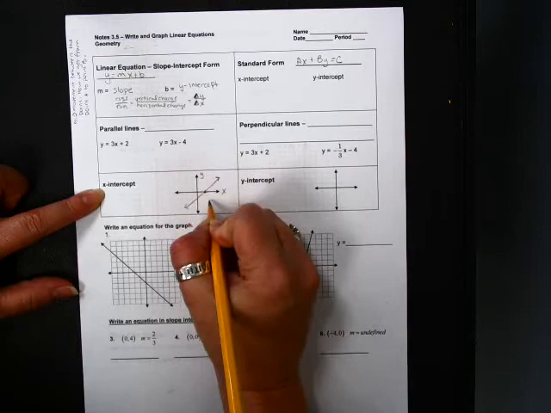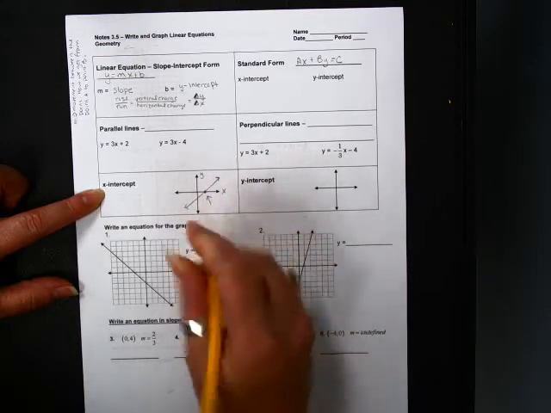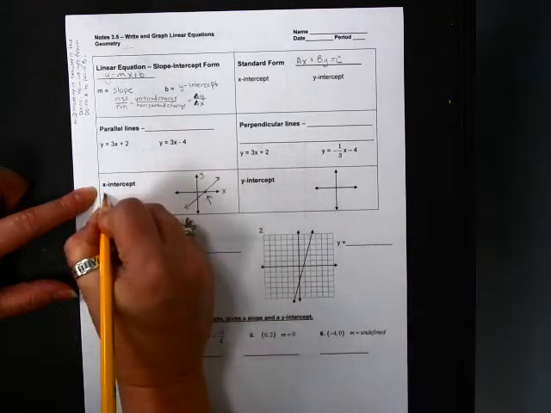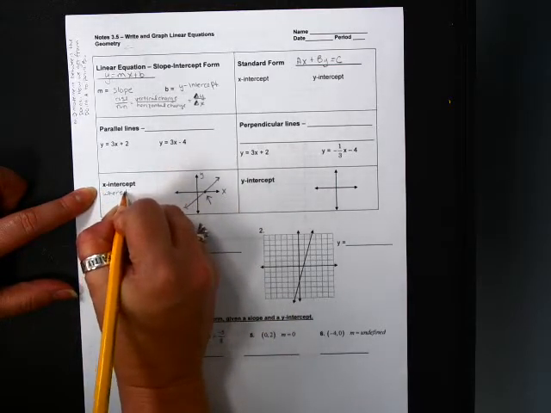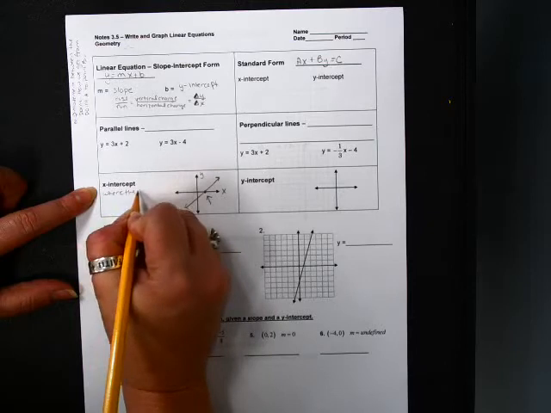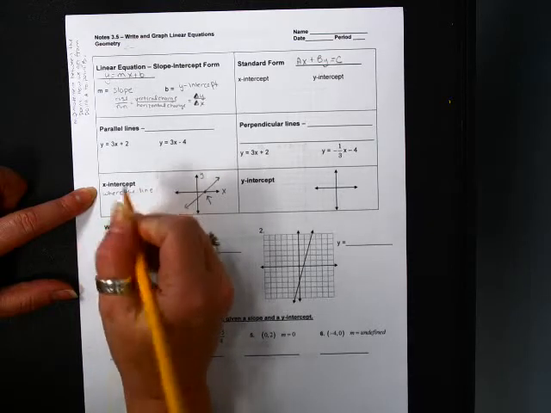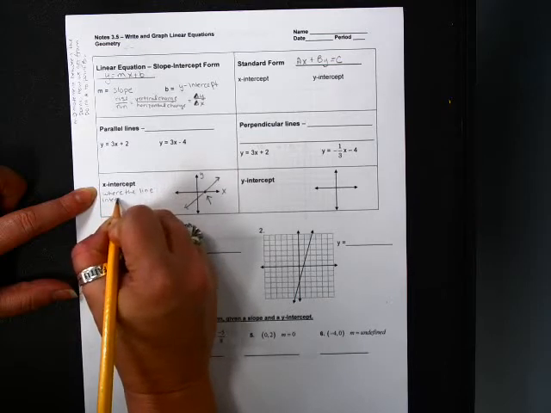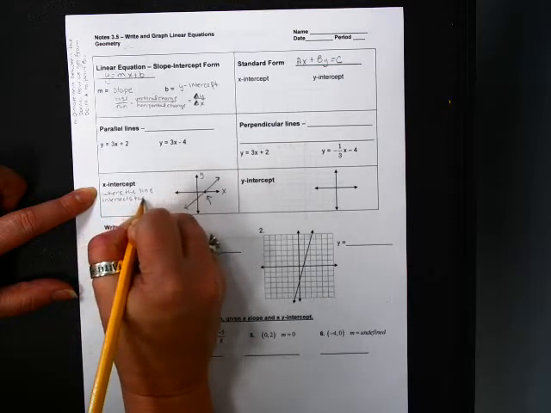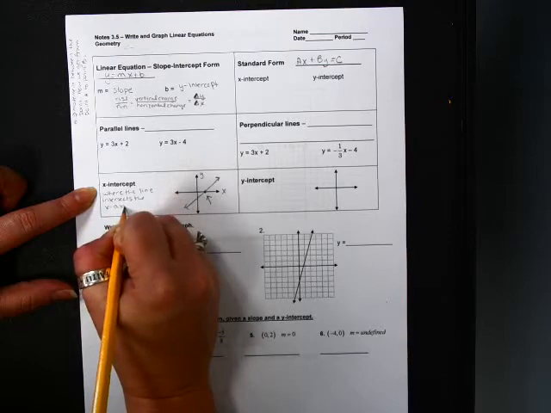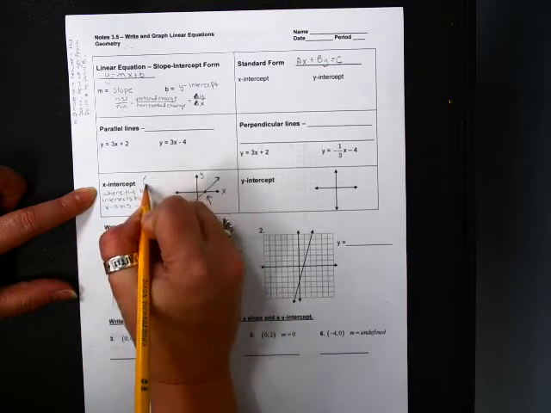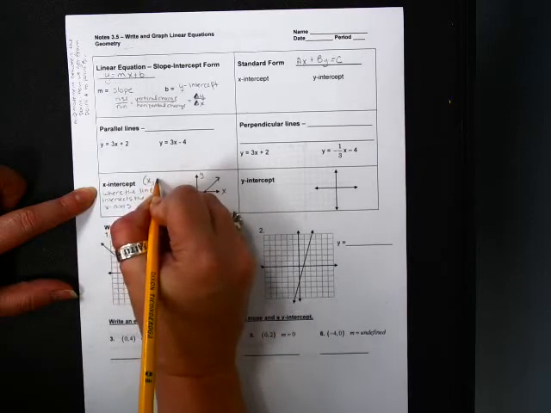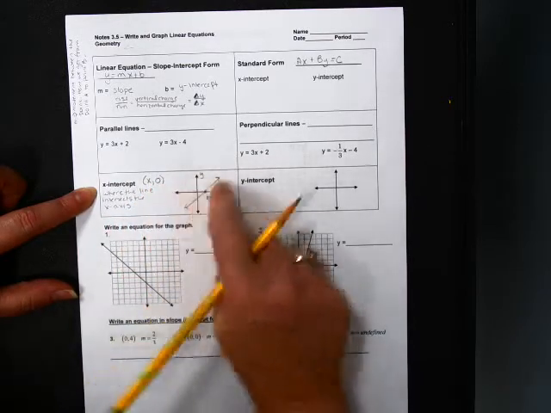So right here, that point where those lines intersect, that is the x-intercept. It's where the line intersects the x-axis. And it's always going to be at x, comma, 0. The y will always be 0.